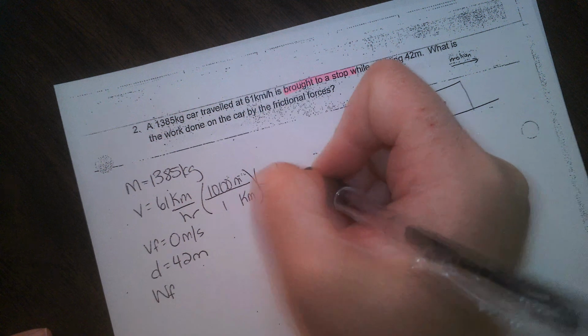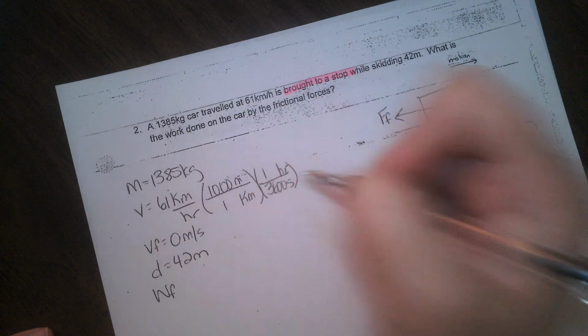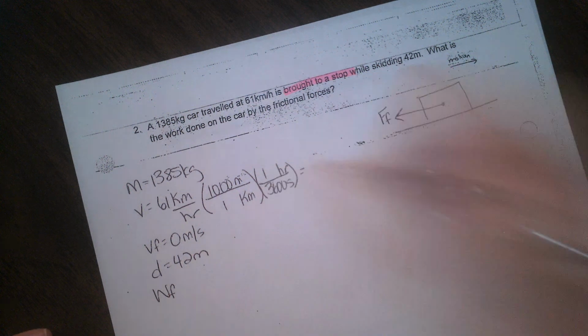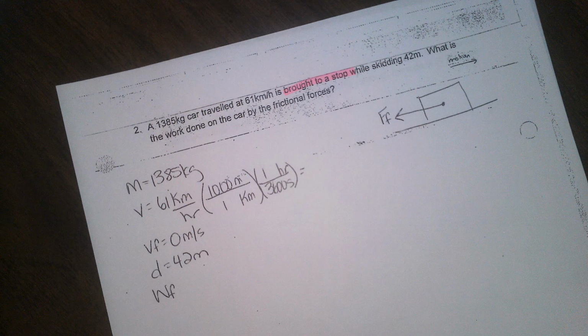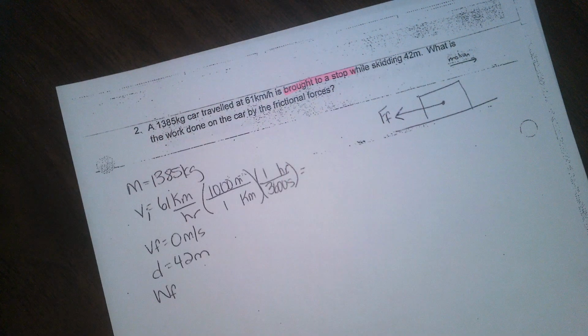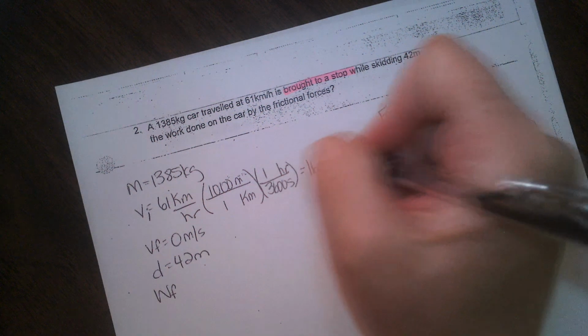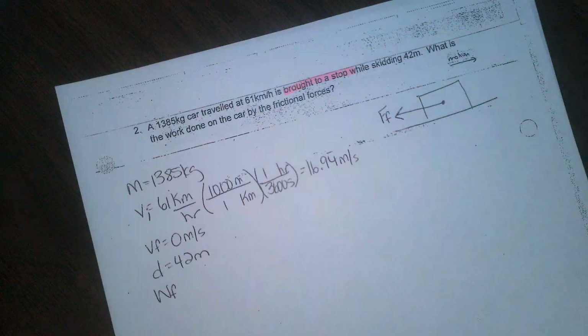I have hours and I want seconds. In 1 hour, there's 3,600 seconds. And so I get what for a velocity? Let's call it an initial velocity. Okay.